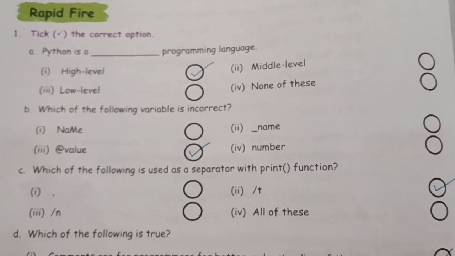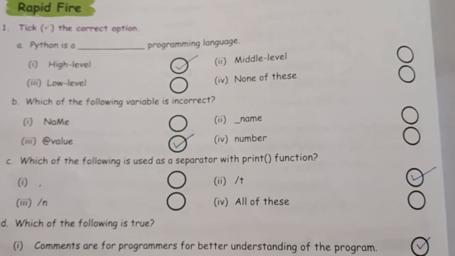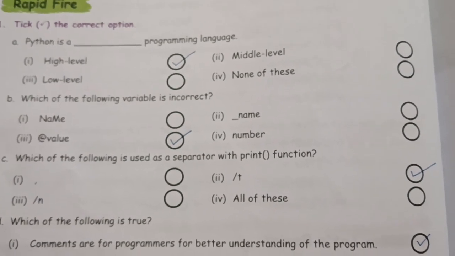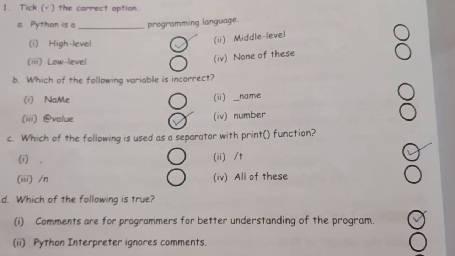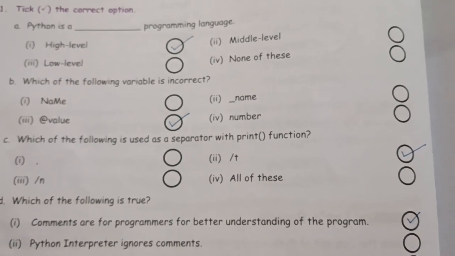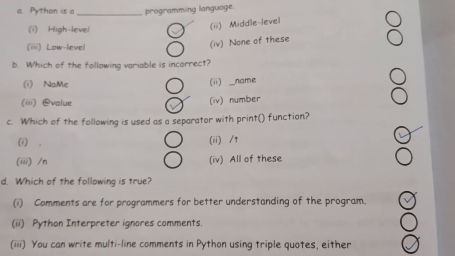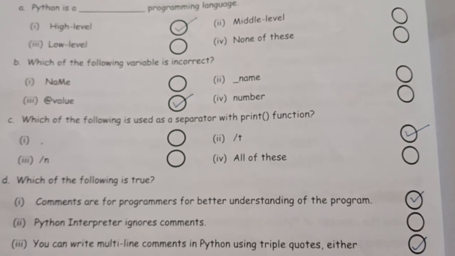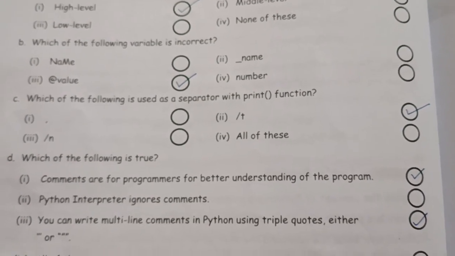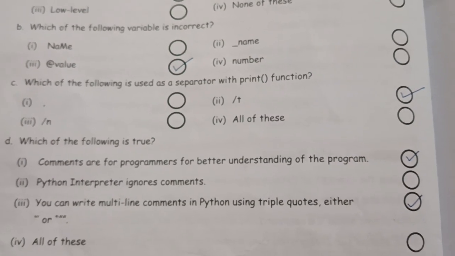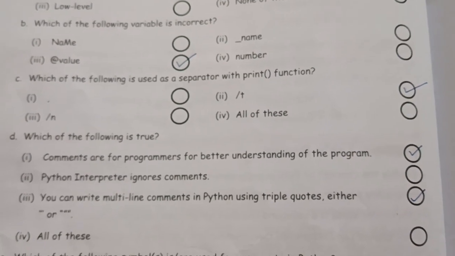Which of the following is true? Comments are for programmers for better understanding of the program. This is true. Python interpreter ignores comments. This is not true. You can write multi-line comments in Python using triple quotes. This is again true. All of these? No. All of these are not true.